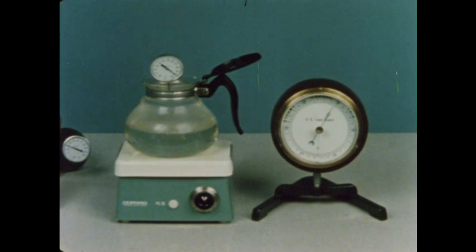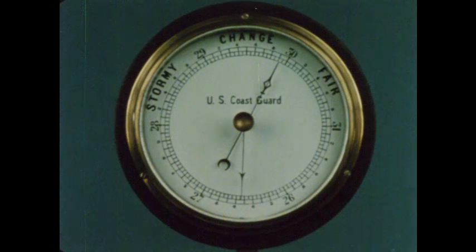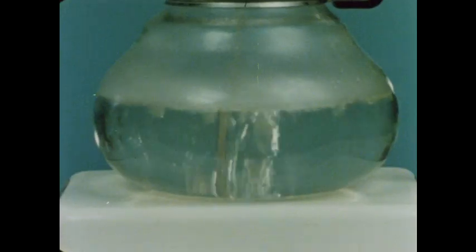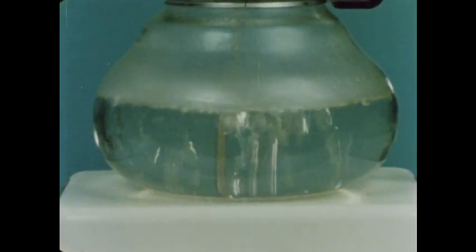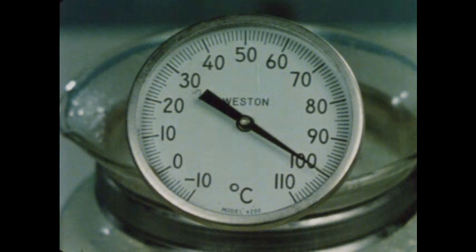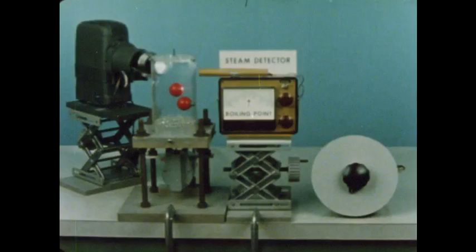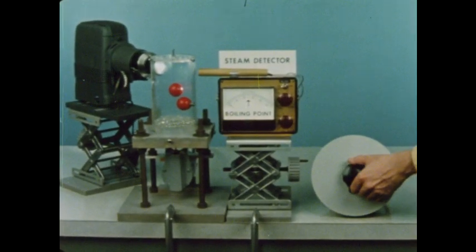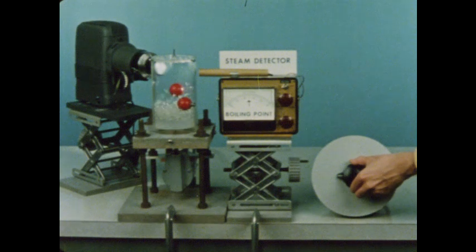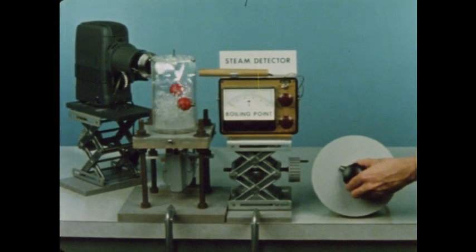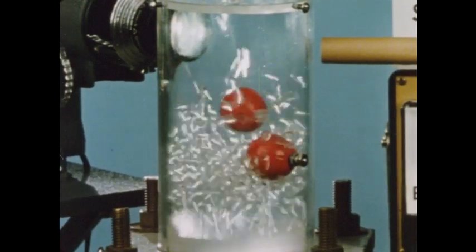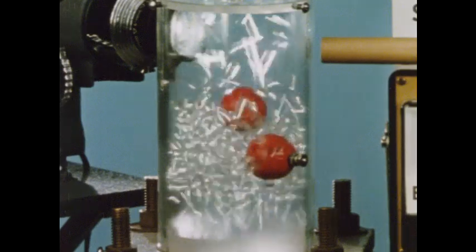Let's take a look at our experiment again. Energy must be supplied for boiling to continue. This energy is absorbed by the liquid as it becomes a vapor. The energy promotes the conversion of molecules from the liquid to the gas phase. Spacing between the gas molecules is greater than that between water molecules.